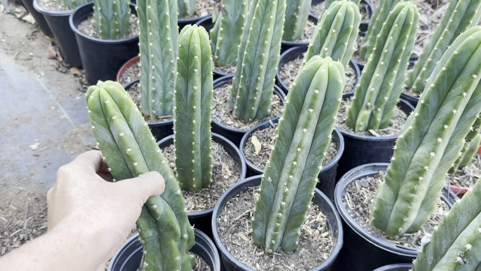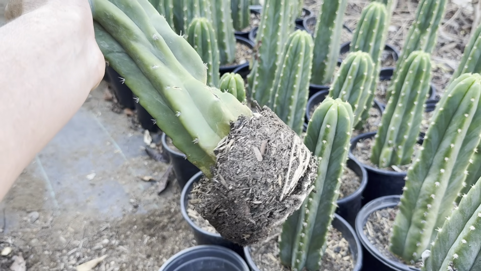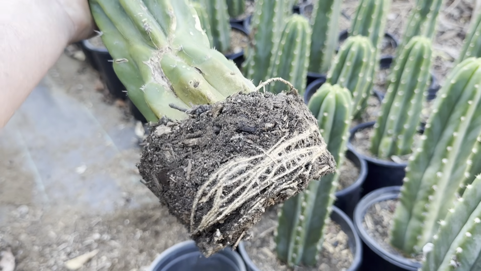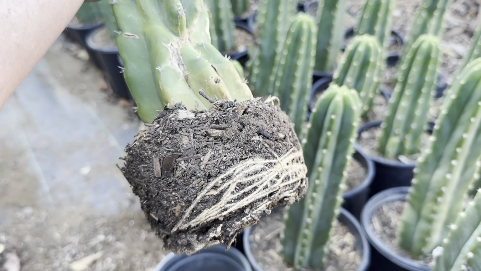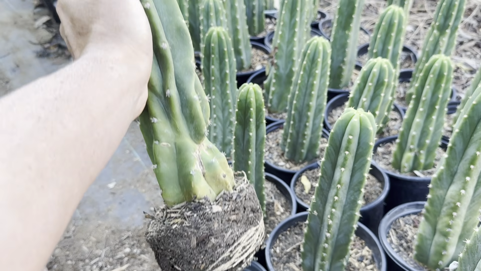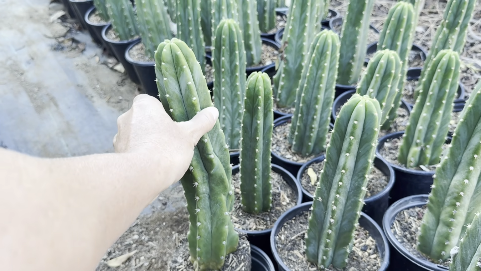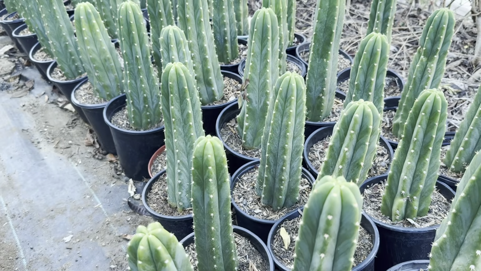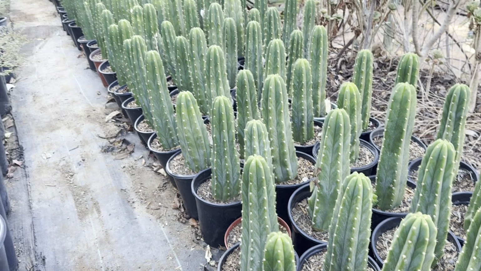So these cuttings I've calloused and now I've rooted them into these pots, and they've probably only been rooting for about 2 months, and they're all sitting happy. They got their roots, they're pushing out growth tips, they're super happy.